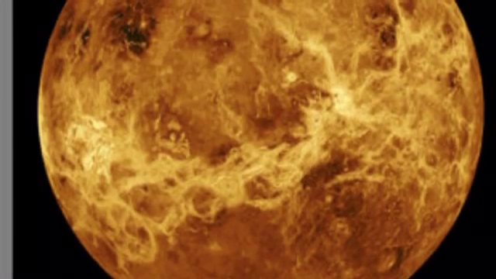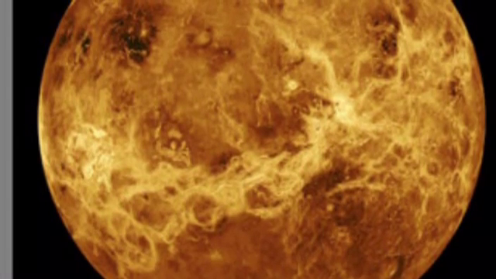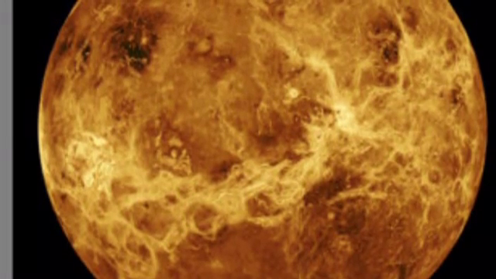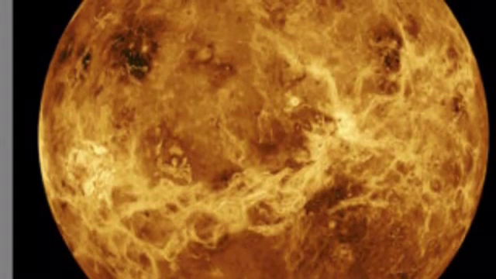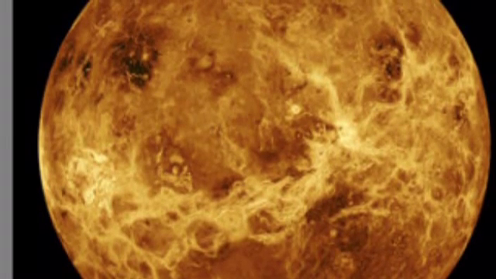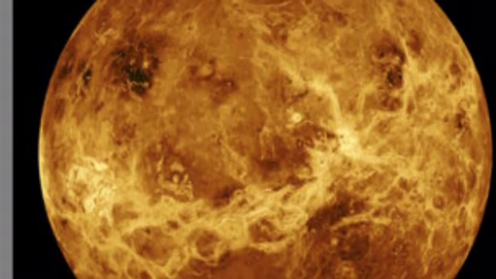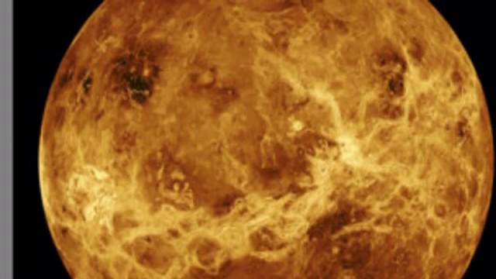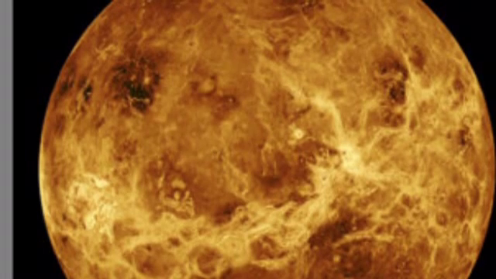Moving on to Venus, the second planet from the Sun, or as some people like to call it, the planet on fire. The diameter is 7,521 miles, or 12,104 kilometers. Distance from the Sun, 67 million miles, or 108 million kilometers. The day of rotation is 233 days. Year time to orbit the Sun is 225 days. Temperature, 860 degrees Fahrenheit, or 460 degrees Celsius. It has no moons as well.